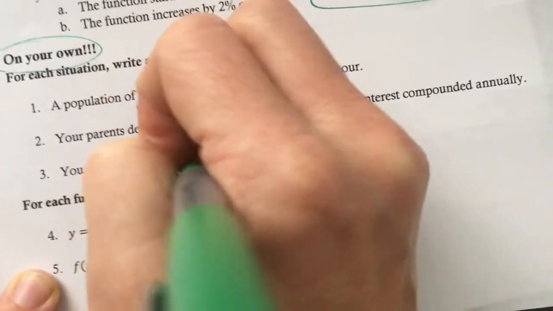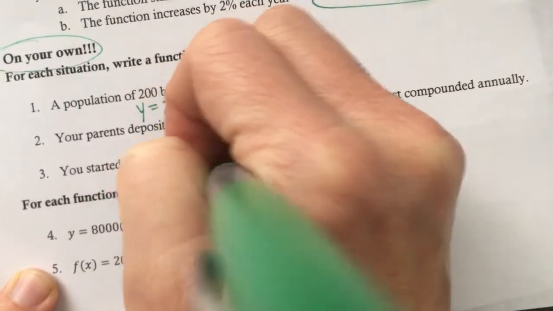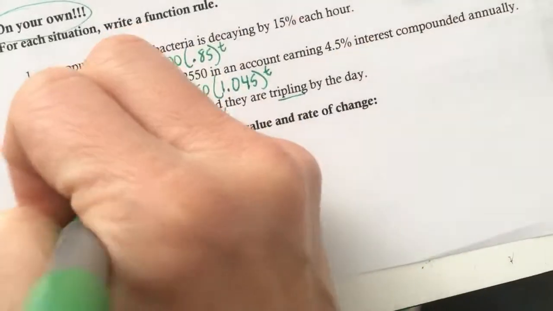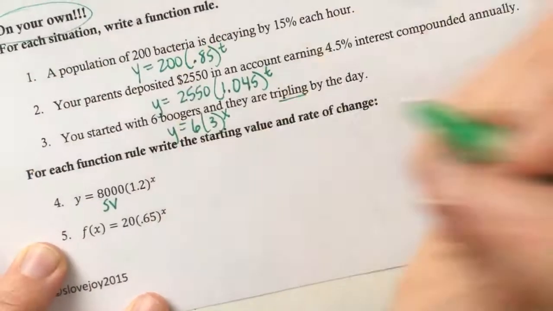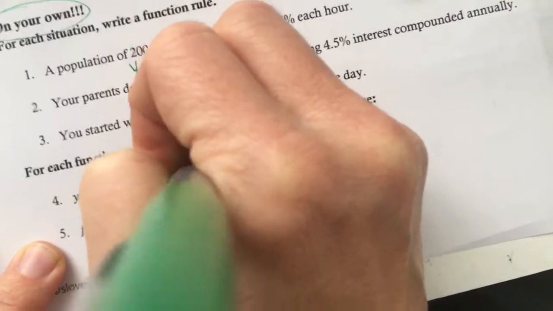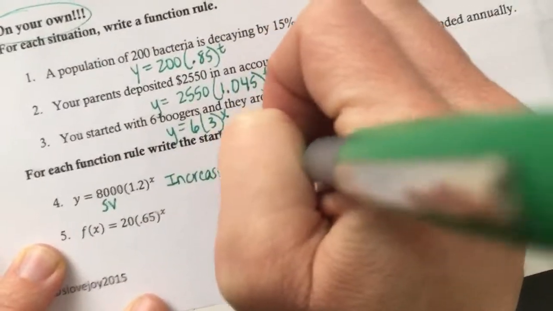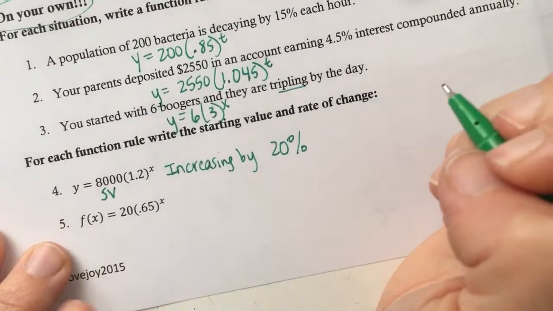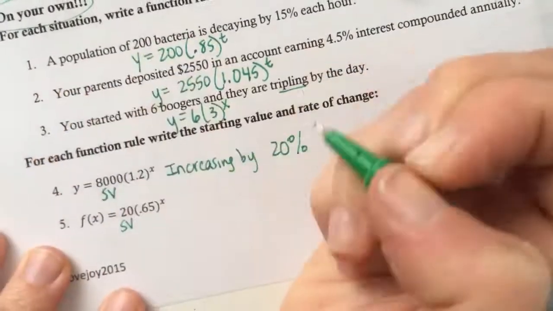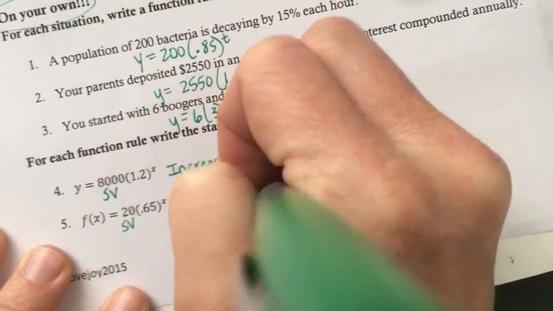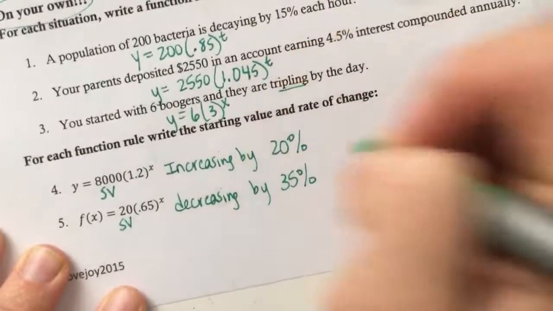And number 3, y equals 6, multiplied by 3 because you are tripling. Number 4, 8,000 is your starting value, and it's increasing by 20%. That's a hard one. I wonder if you got it. Number 5, your starting value is 20, and this one is decreasing by 35%.